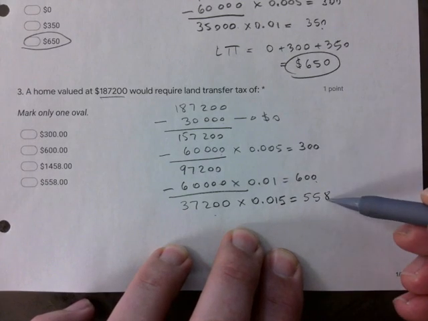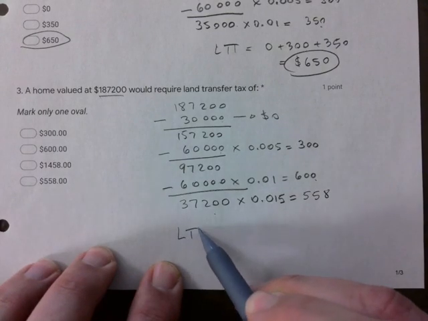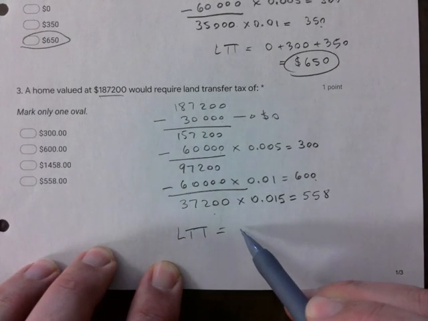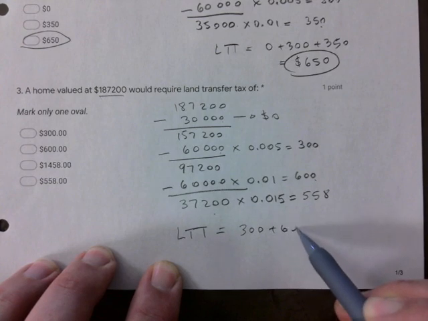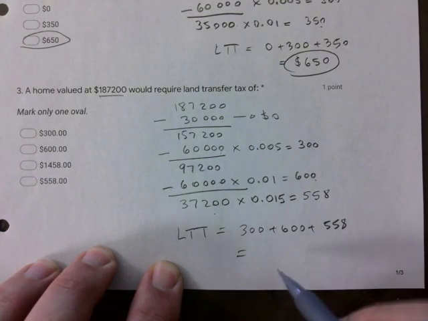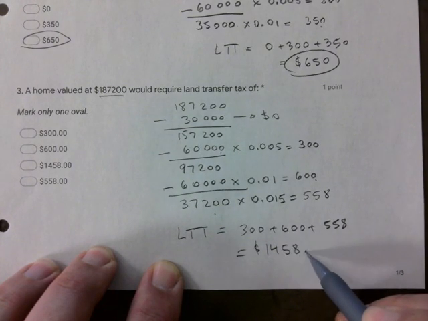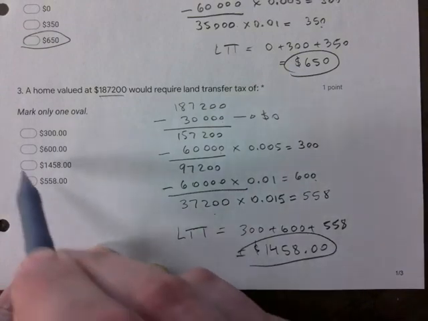Okay, so these numbers, all four technically, but 0 doesn't, there's no point in adding 0. So it's 3 plus 6 plus 558, and that is 1458, right? So it's this one right here.